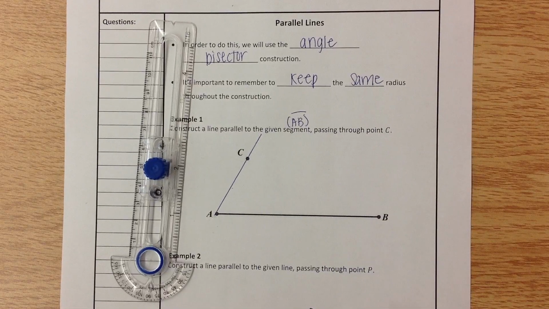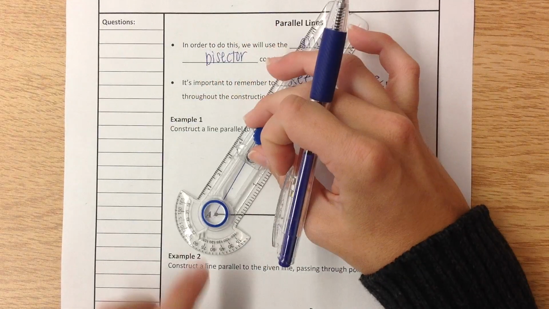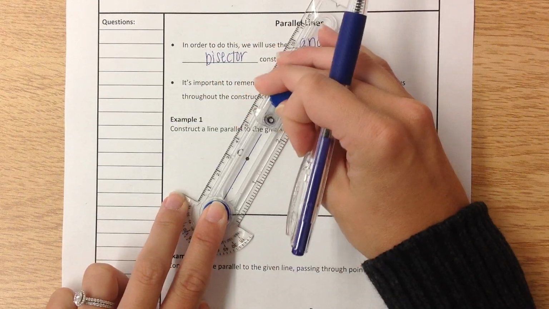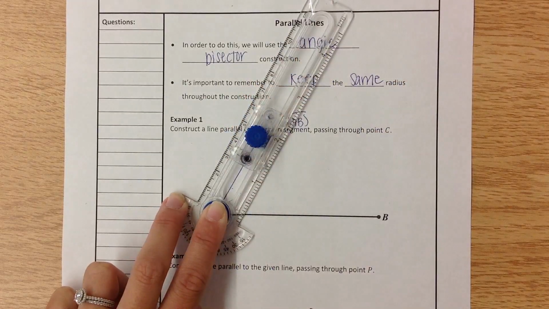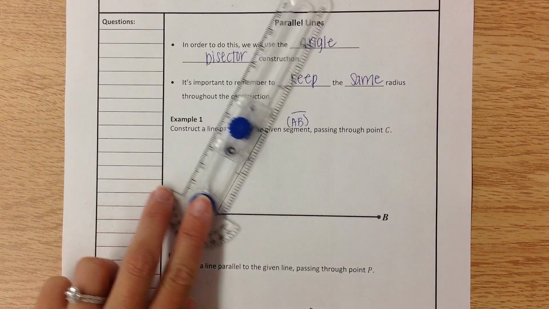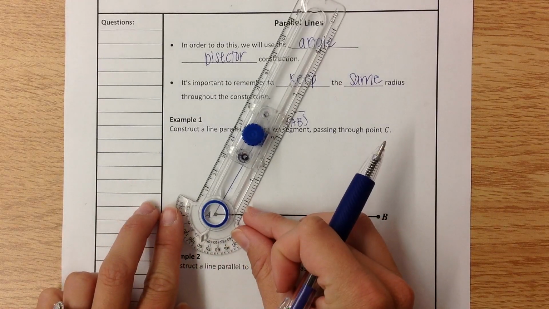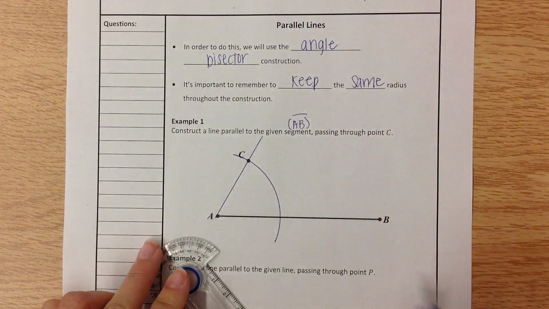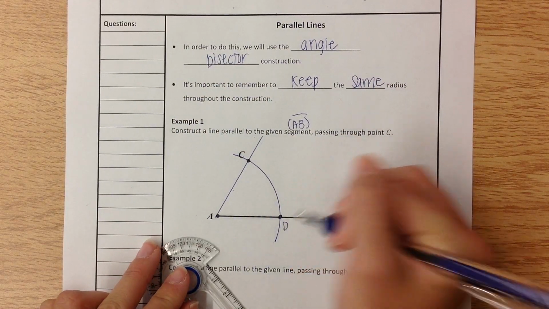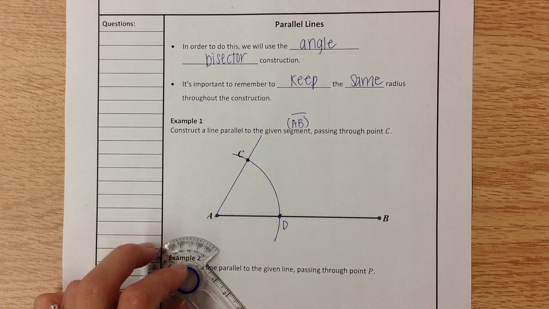Now we've got this angle here, and this should look familiar to you based on the angle bisector construction, where we put our center on A, we open it up to some radius. This radius, though, has to be opened up to C. So again, open it up all the way from A to C. You're going to swing that big smiley arc. That gives you another point. We'll choose to call this one D. You don't have to have it labeled, but it's easier for us to talk about it in that way.